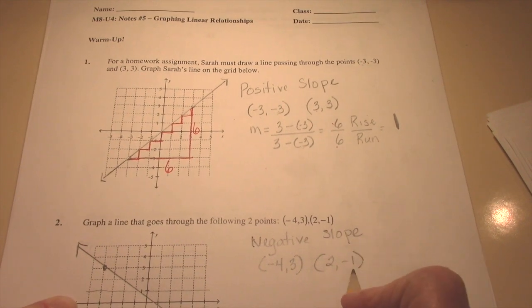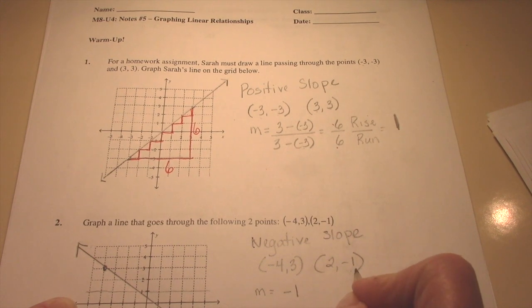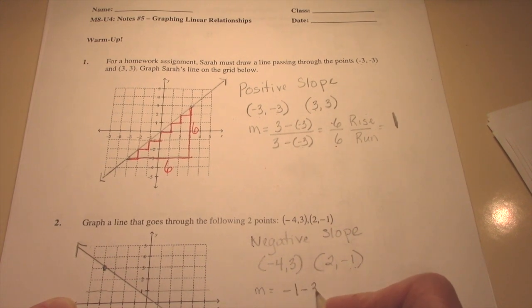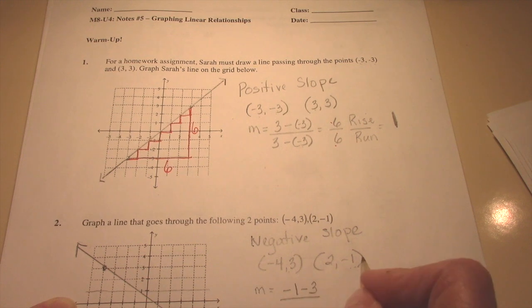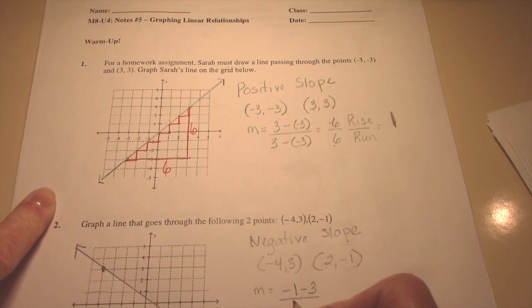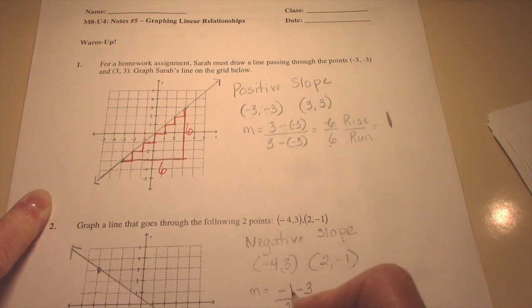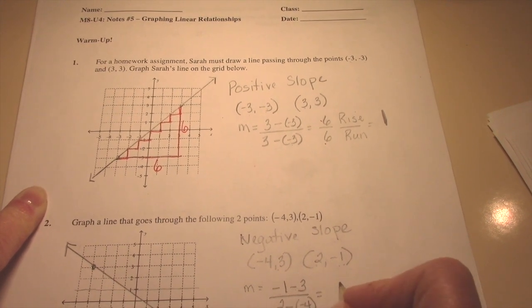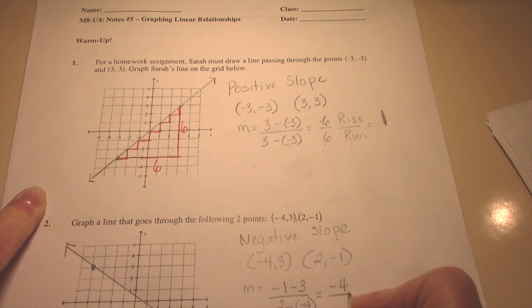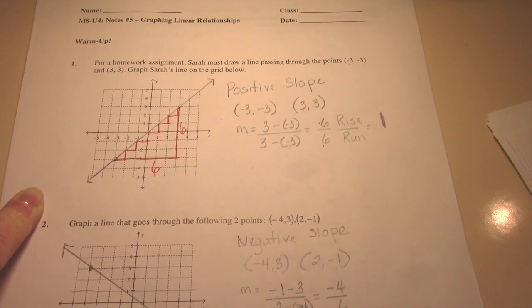So again, m is y2 minus y1: -1 minus 3 over 2 minus -4. On top I get -4. On the bottom, that makes plus, makes 6.